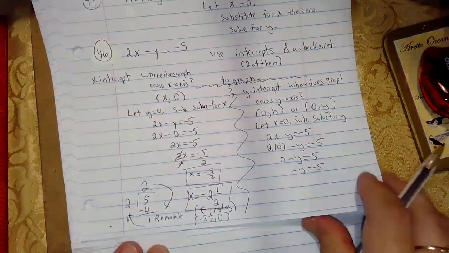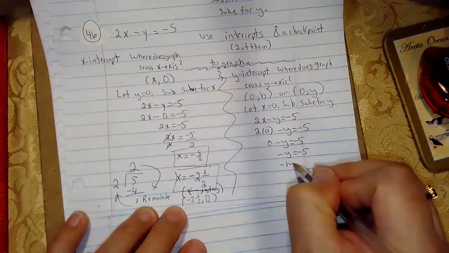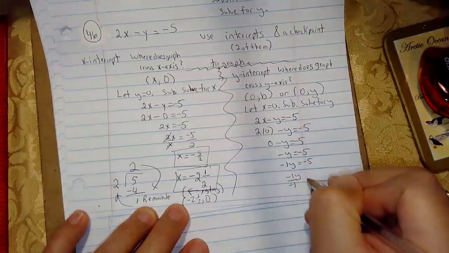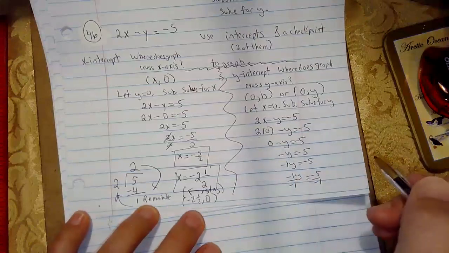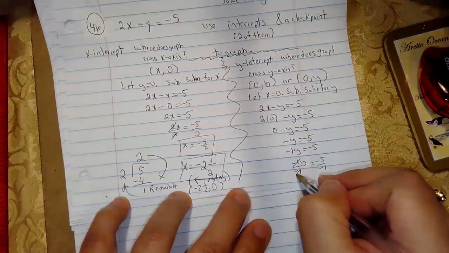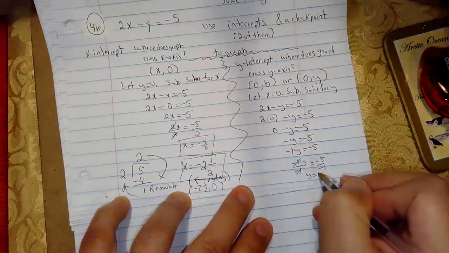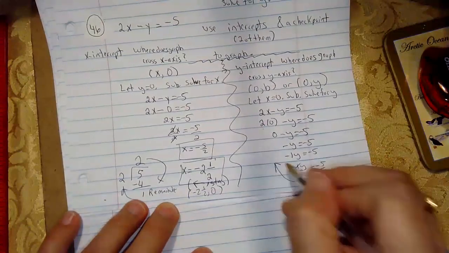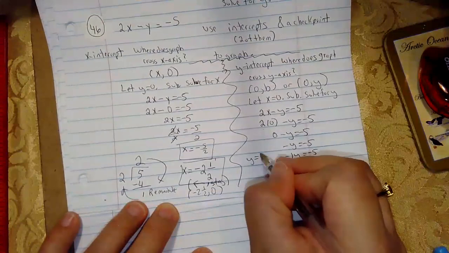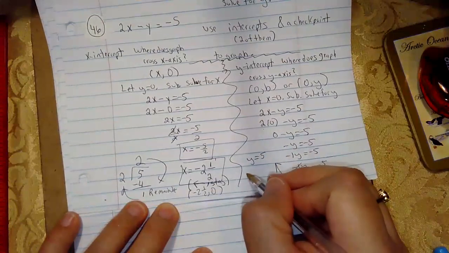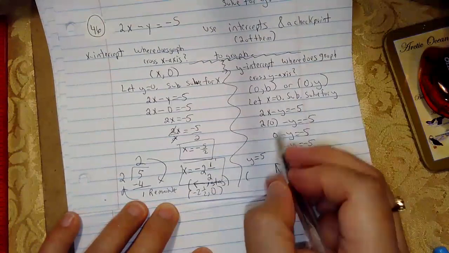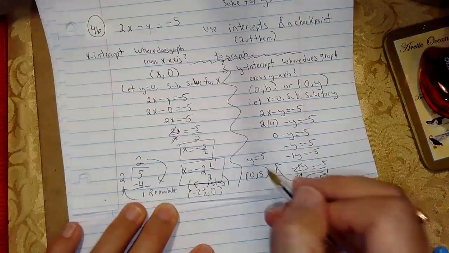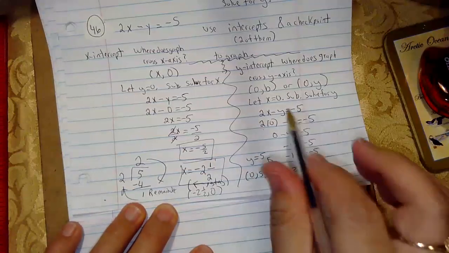And you do need to continue this. This is a -1y. And you do have to divide by -1. And so y equals a negative divided by negative is a positive. So we have that y equals 5. And so in an ordered pair, when x is 0, y is 5. And that would be the y-intercept.